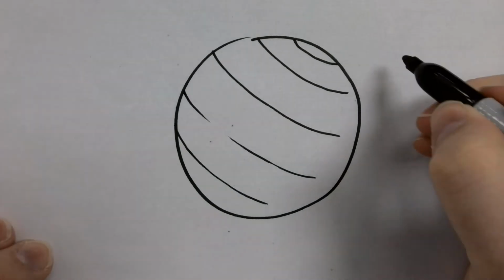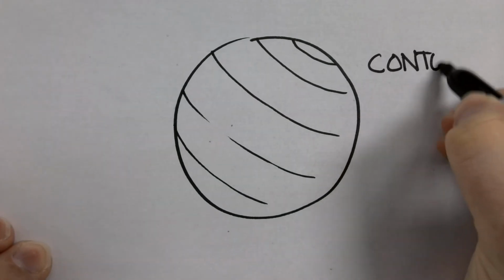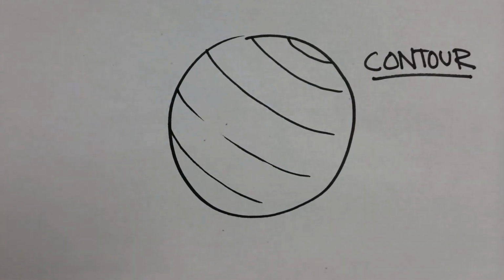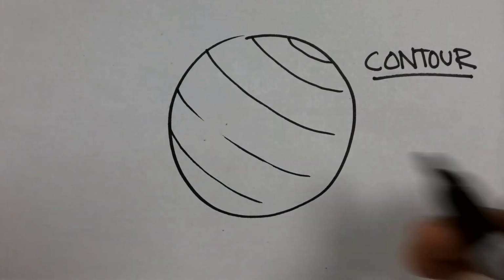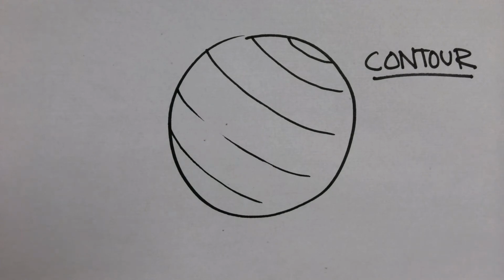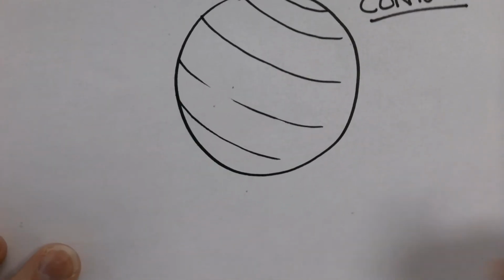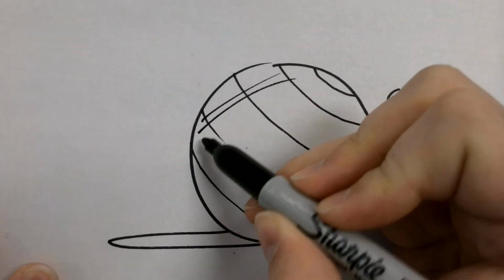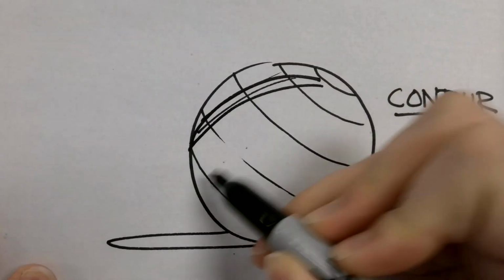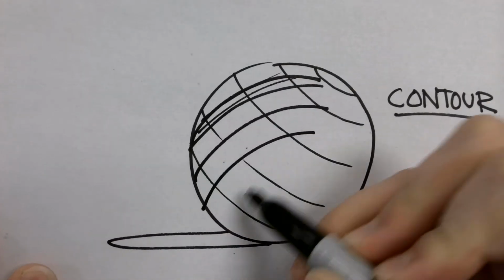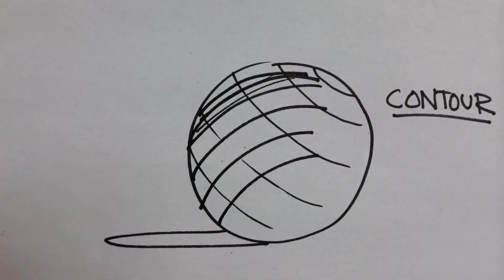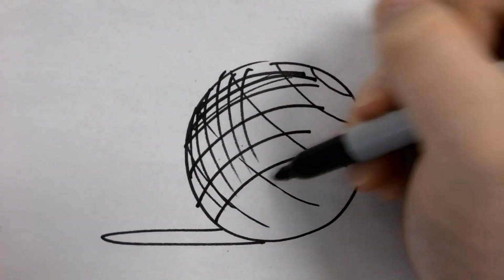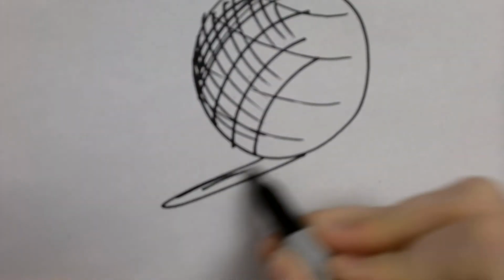These are called contour lines. Contour means shape. So they're literally the lines that help give this shape. It's pretty cool. Now, we can go in, we can add a shadow there if we really want to, and we can add other contour lines. I need to make them curvy though. I need to make it kind of feel like the lines are cupping the outer edge of the shape that we want. And here we go.